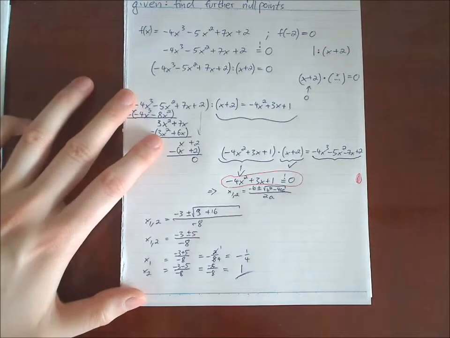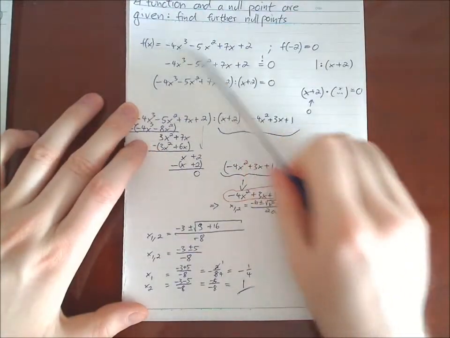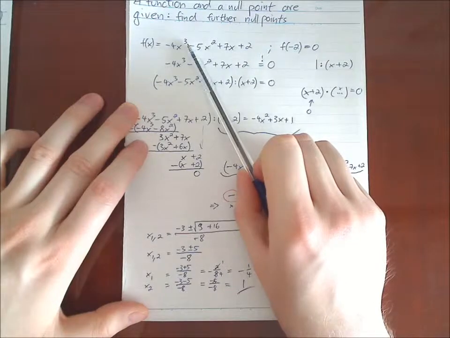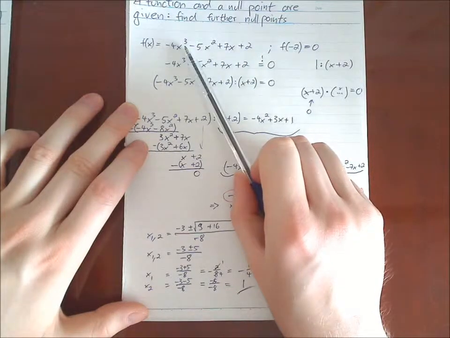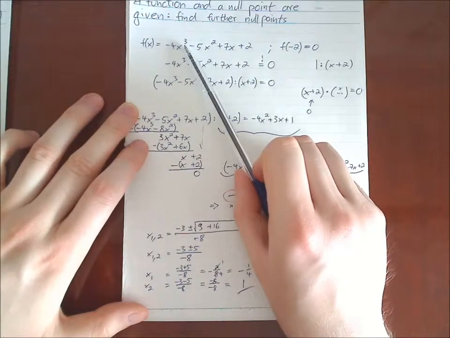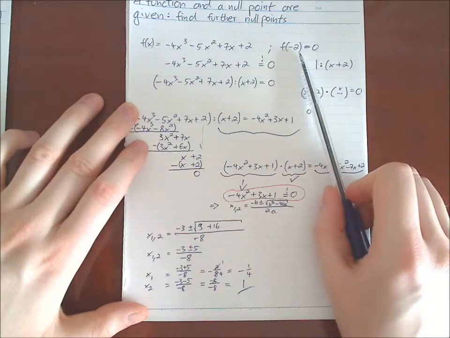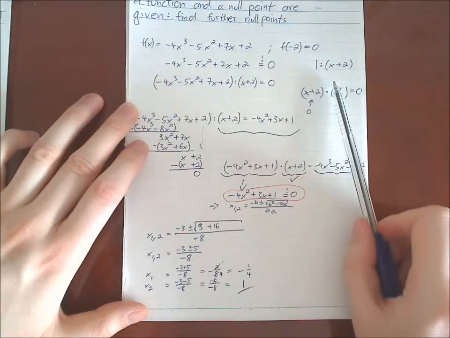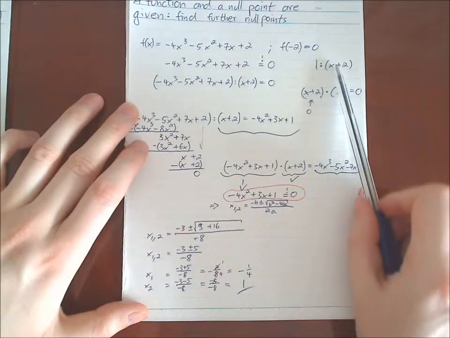We just took the big polynomial as it was given with the highest power of 3, degree of 3, and then we cut it down with the information which was given. So we knew when we have minus 2 given and we put it into this expression, this becomes 0.